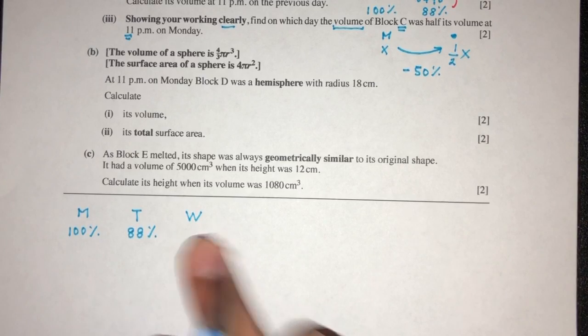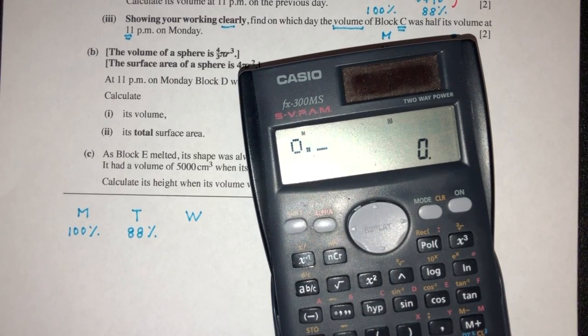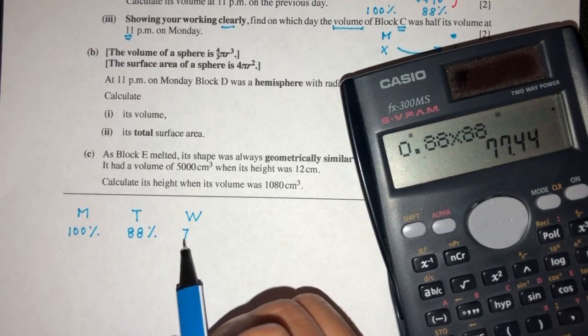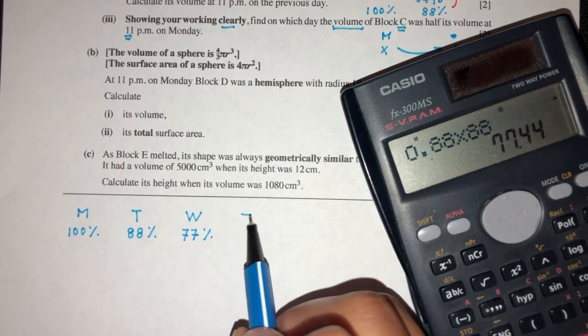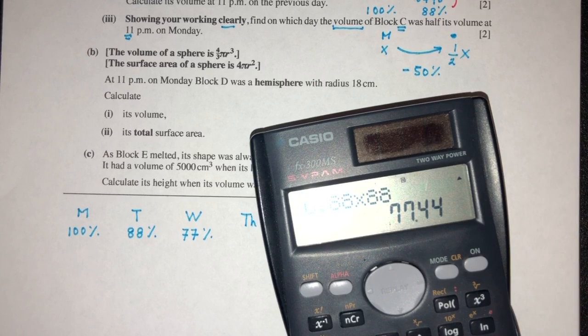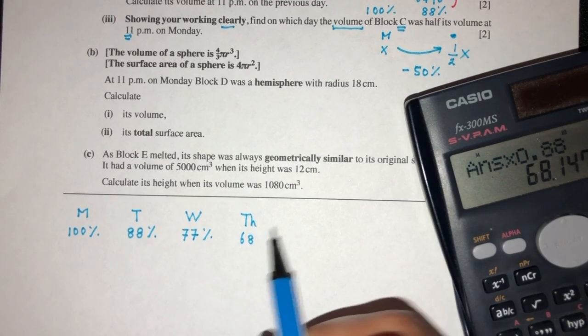So here, what is the percentage here? It will be 0.88 times 88, the previous amount. That will be 77.44. But let's take it as this. Wednesday, Thursday, the answer times 0.88. That should be 68 here.